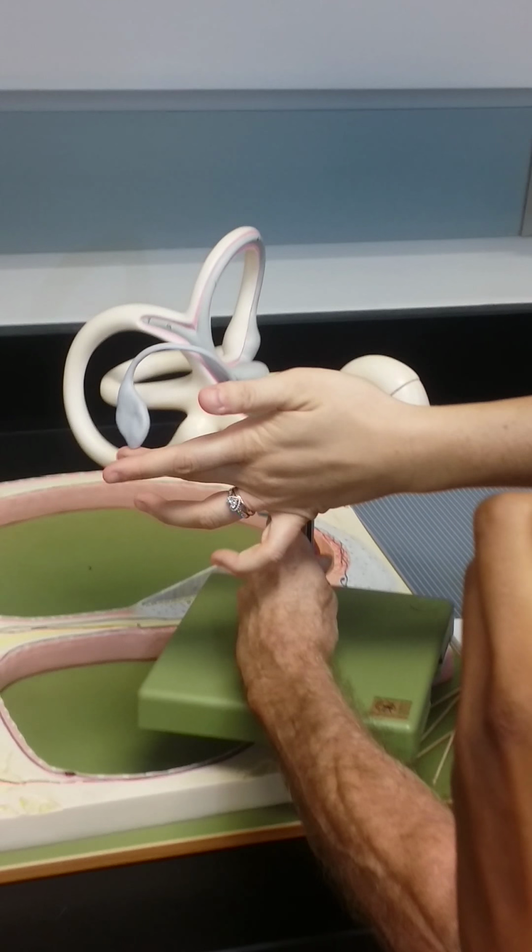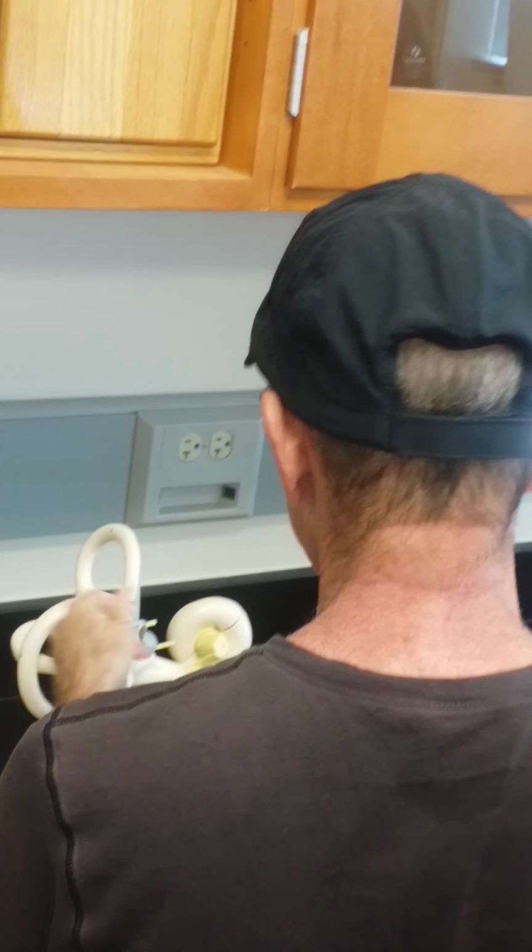Does this have a different name? This little thing hanging off? Yes, it's the endolymphatic organ, because it's going to make the endolymph, but it's not on the test. But it has a name.